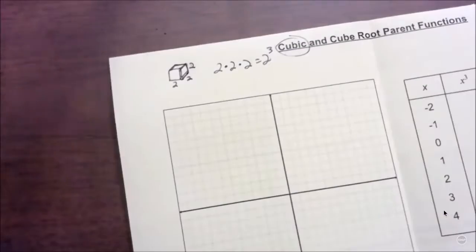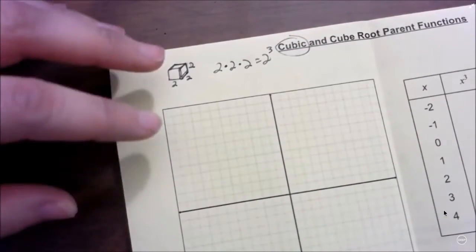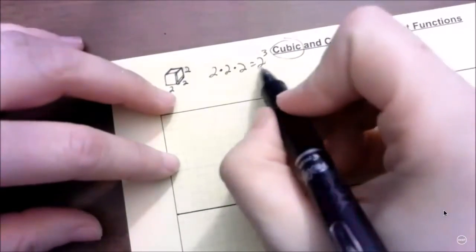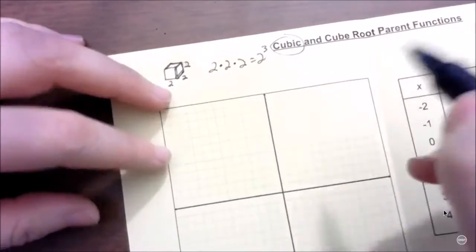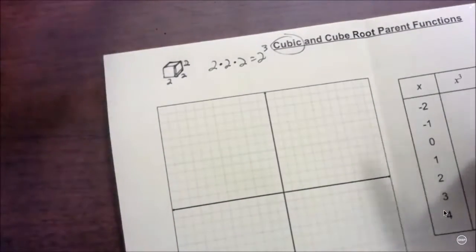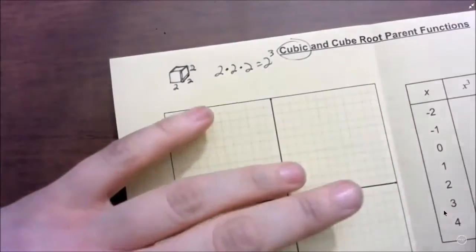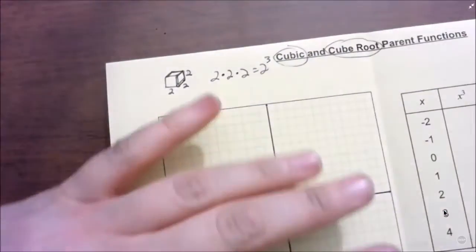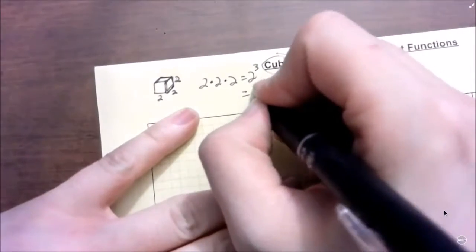So we call the third power cubed because when you take a cube that is this size on each edge, then you are taking it to the third power to get the volume. So cubic. And then cube root is just the inverse of that. So if I start with, and by the way, that's 8.